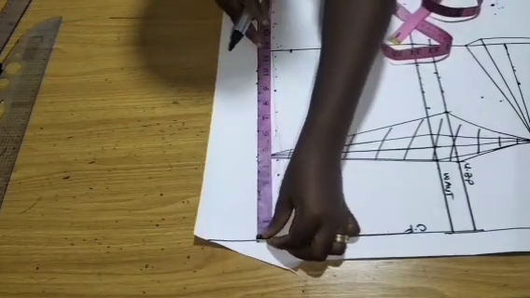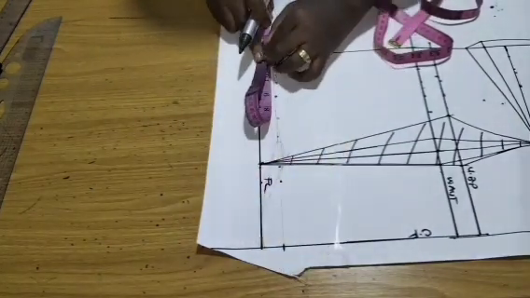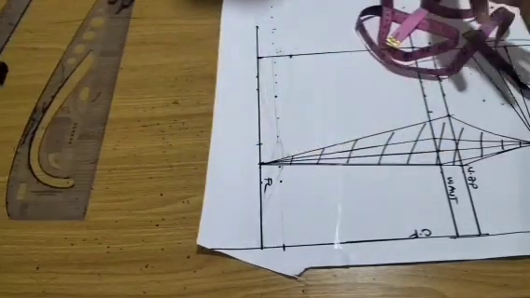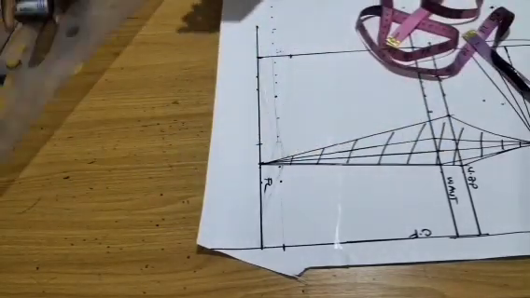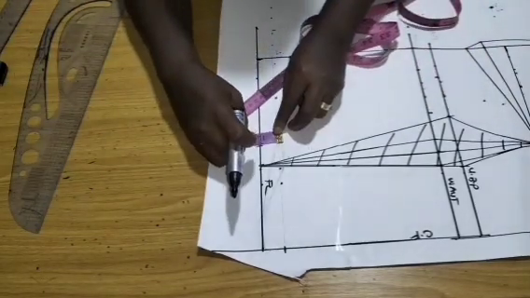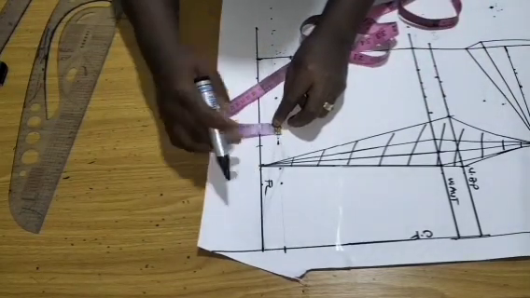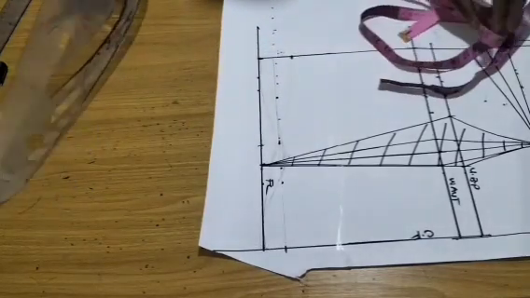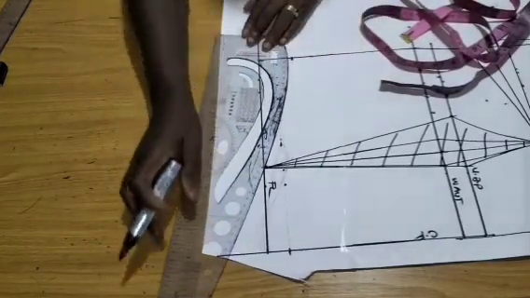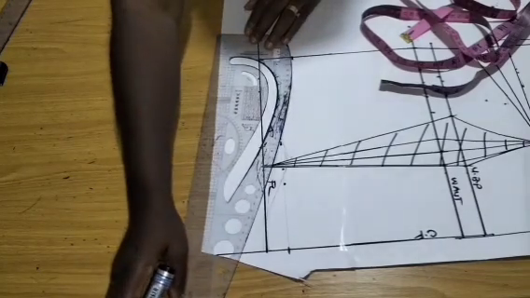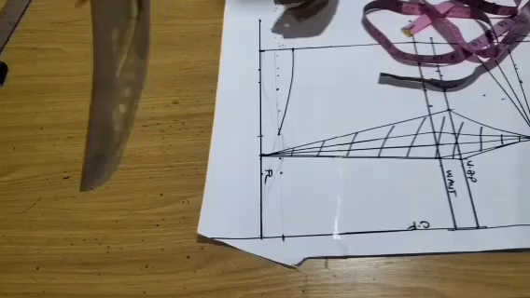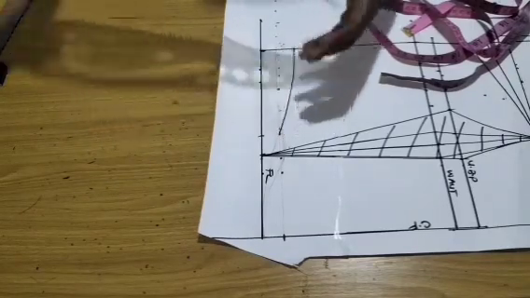Find the midpoint. Just place your tape like this and find the midpoint. So from that midpoint, come up again by 1 inch and mark. So we are going to connect this to this using this part of the ruler like this. You can create any design of your choice anyway. Then we came up by 1 inch.